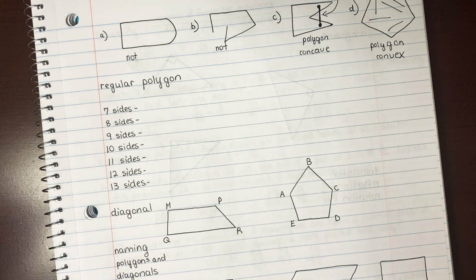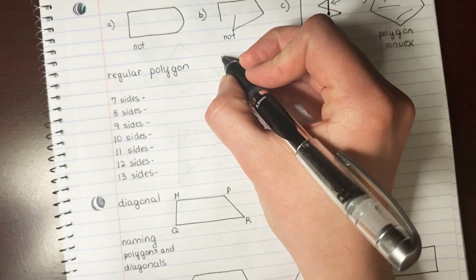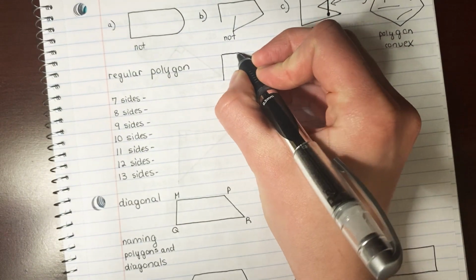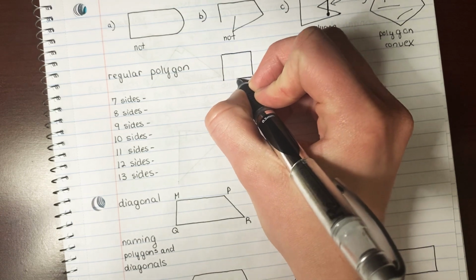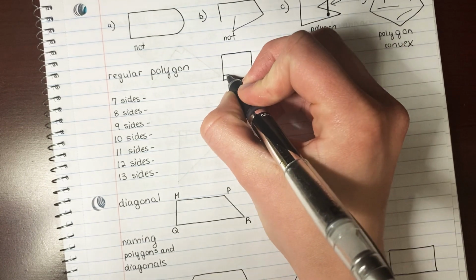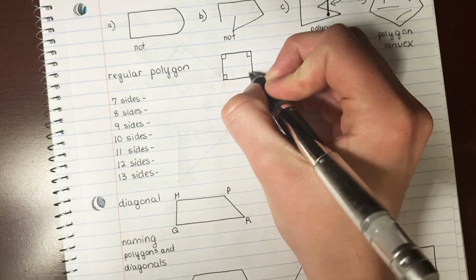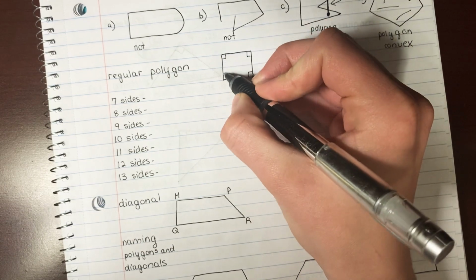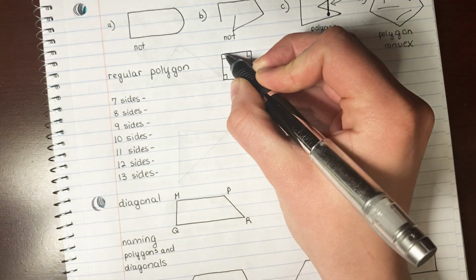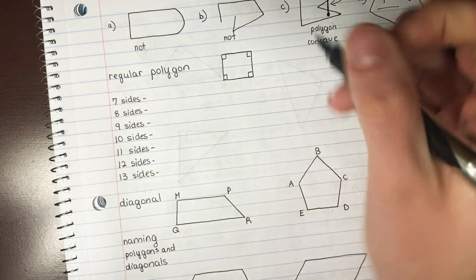Okay, if you look at the bottom of page 348, if all angles in a convex polygon have equal measures and all sides have equal lengths, the polygon is a regular polygon. Okay, so an example of this would be a square. It's convex. All of the angles are the same. All of the sides are the same length. So we have a regular quadrilateral.